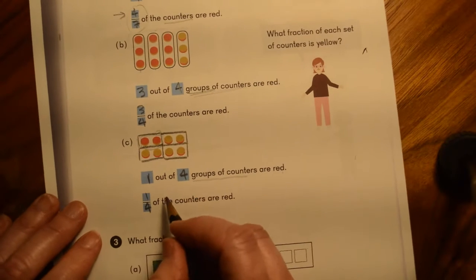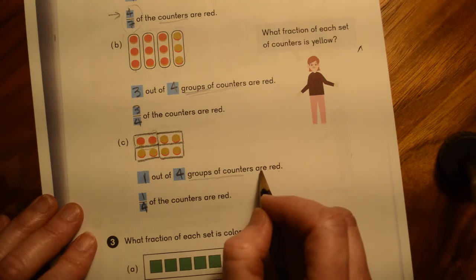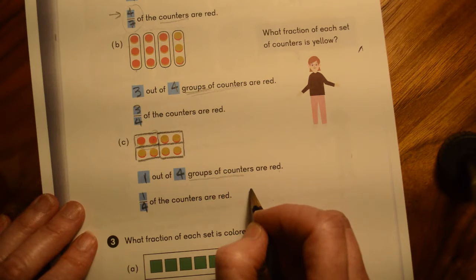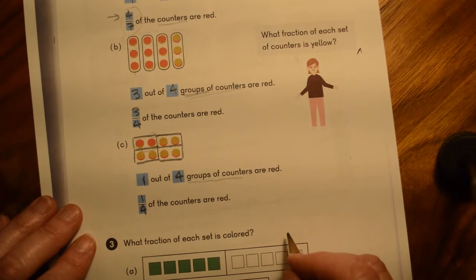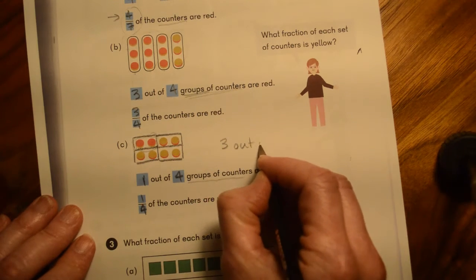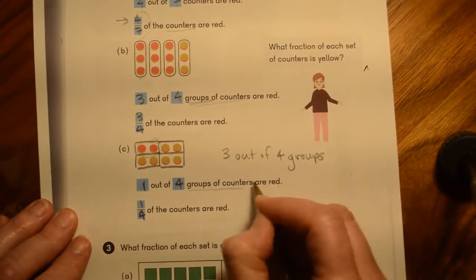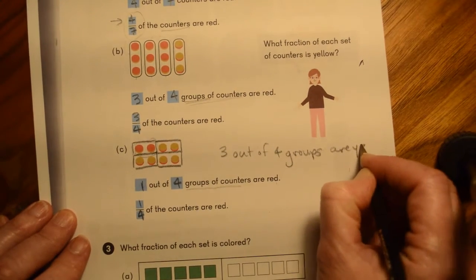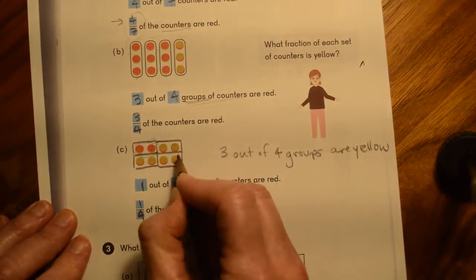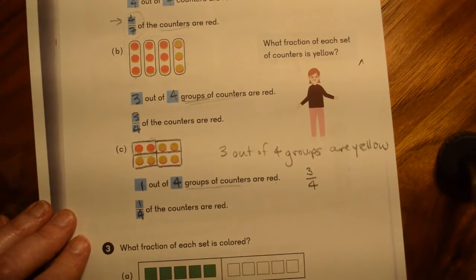What if they asked us the question, how many groups are yellow? What would you say to that one? Hopefully you would say 3 out of 4 groups. I'm not going to write all the words, are yellow. All right, 1, 2, 3 are yellow, or 3/4 of them are yellow.